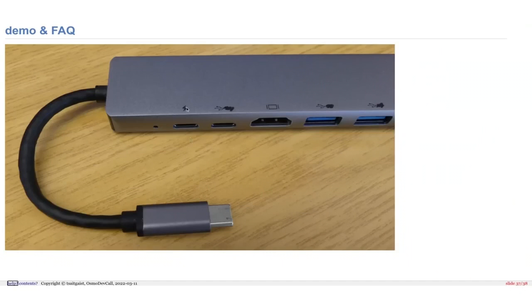So if you connect a power source to this connector, you charge it. This USB-C connector does only support power delivery. It does not support USB. On the other side, the USB-C connector on the side only supports USB. It does not support power delivery. So you have a huge mess there.